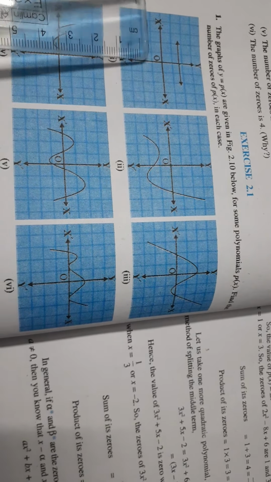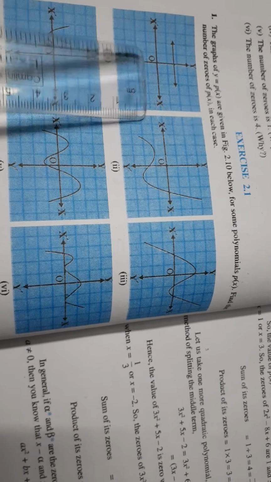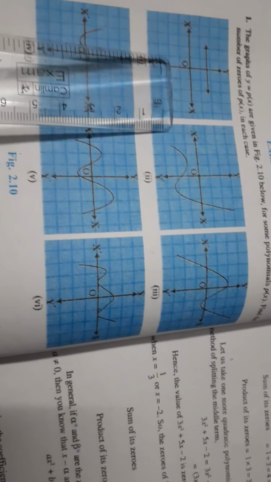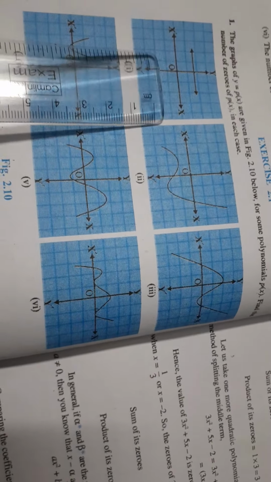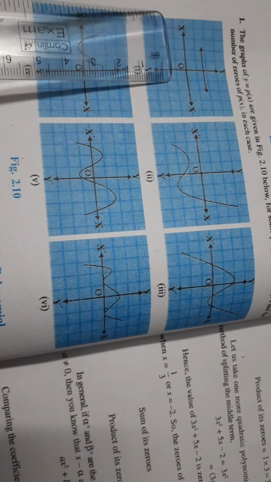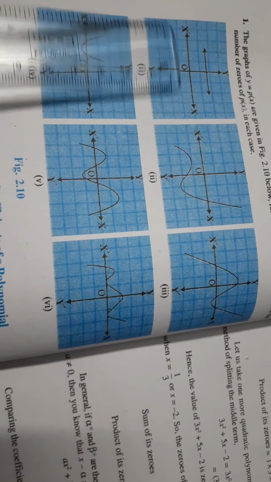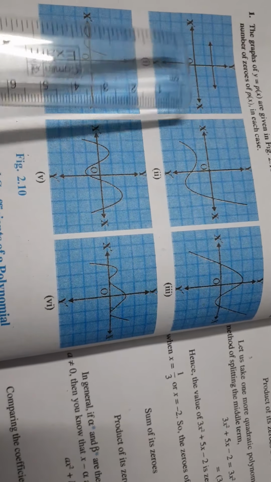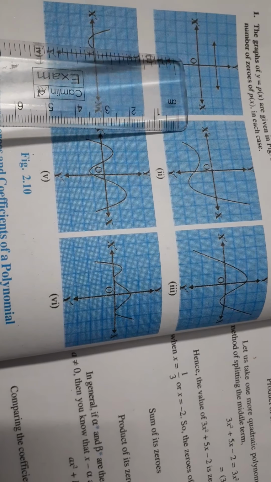It does not intersect the x-axis. So this graph has no zeros, it does not intersect the x-axis. Here, there is no intersection with the x-axis. So, it has no zeros.